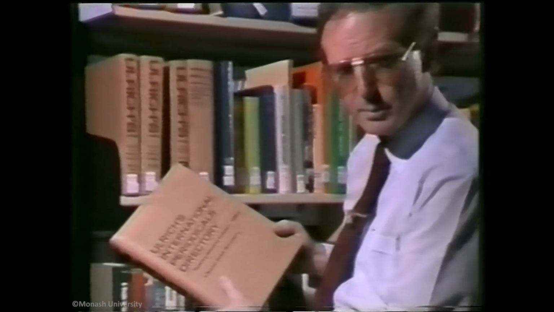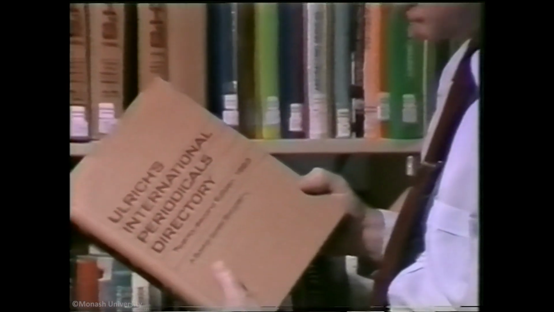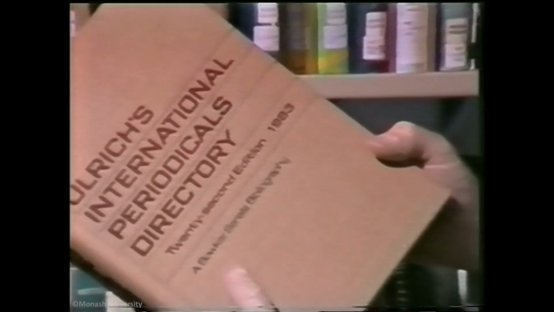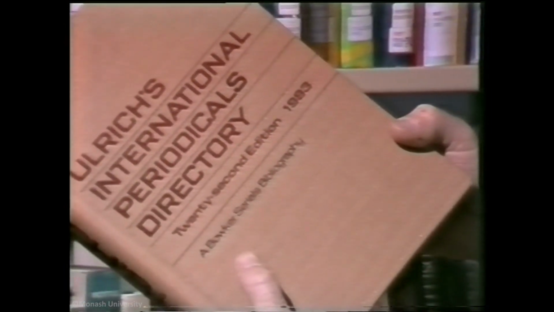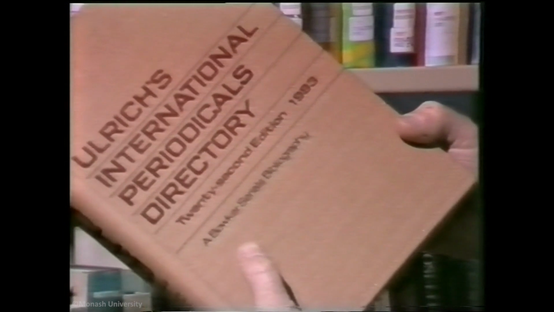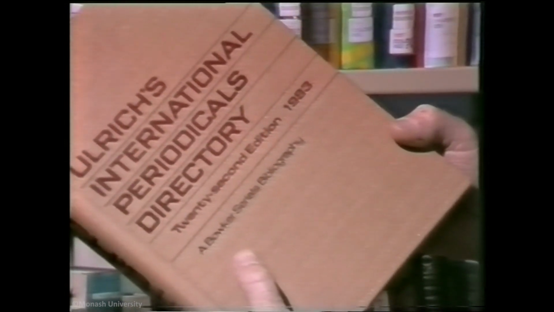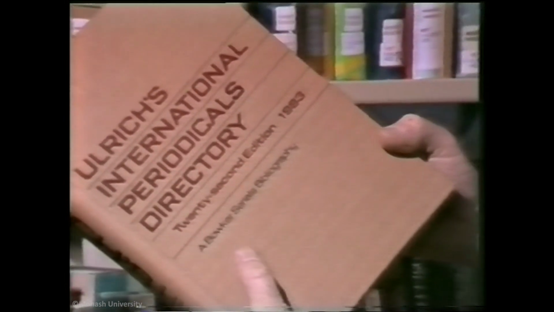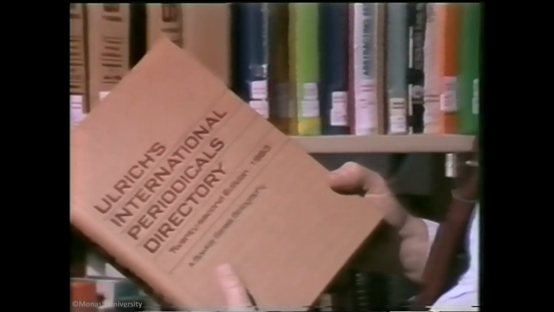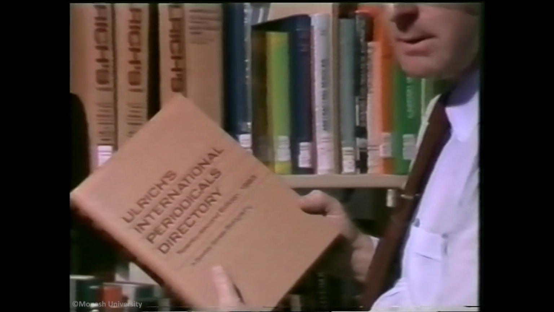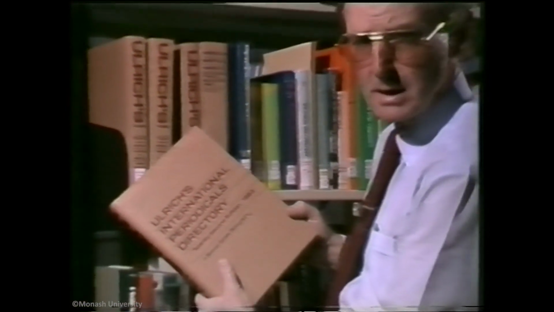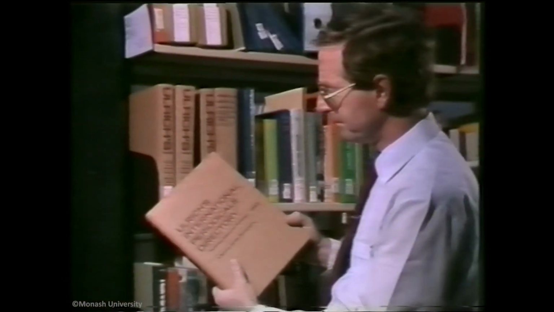Ulrich's International Periodicals Directory contains information both by title and by subject area on a very large number of journals published in a wide range of fields. The publisher's name and address, the frequency of publication, and even the cost of a subscription are included in the directory.